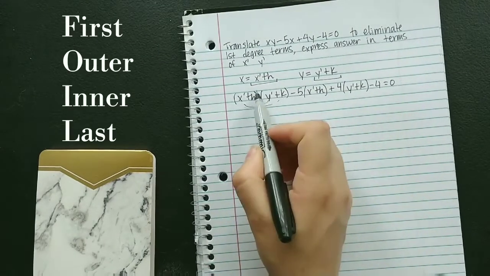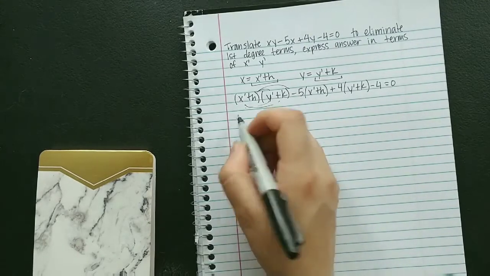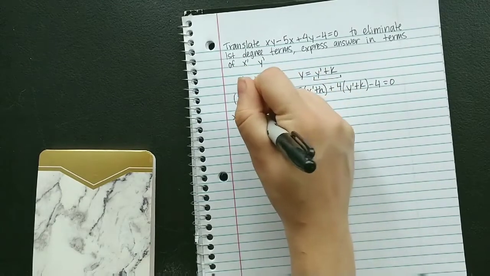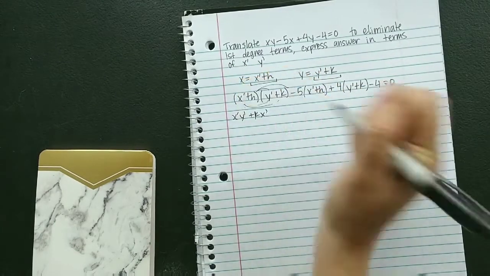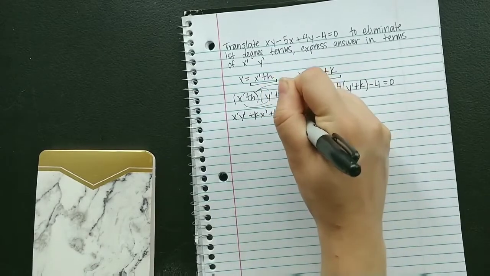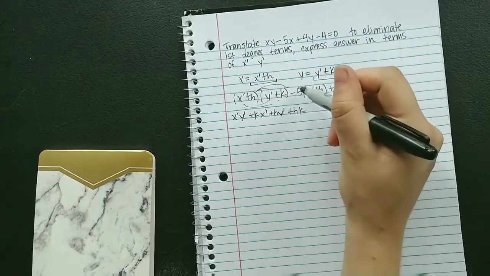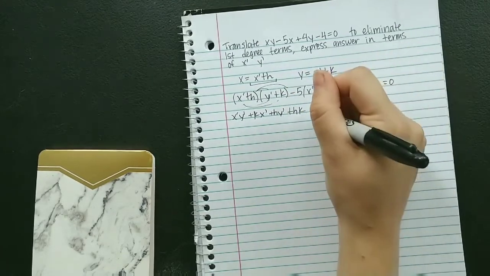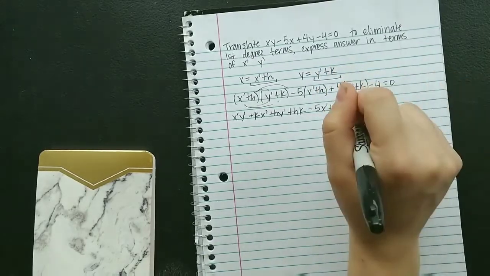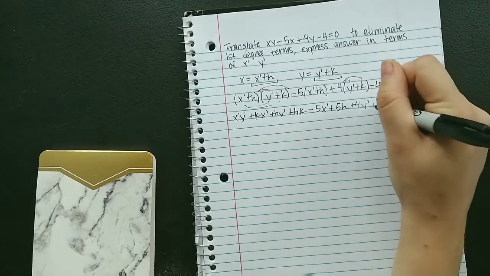This first group here we'll use FOIL, where we multiply the first terms, then the outer, then the inner, then the last. And when you just have letters instead of numbers, you're just going to write them side by side, and it reads as x prime times y prime plus k times x prime, and so on and so on. So here I'm just going to distribute the 5 into those terms, and then I'll distribute the 4 into those last terms there, and that negative 4 is just tagged on the end.